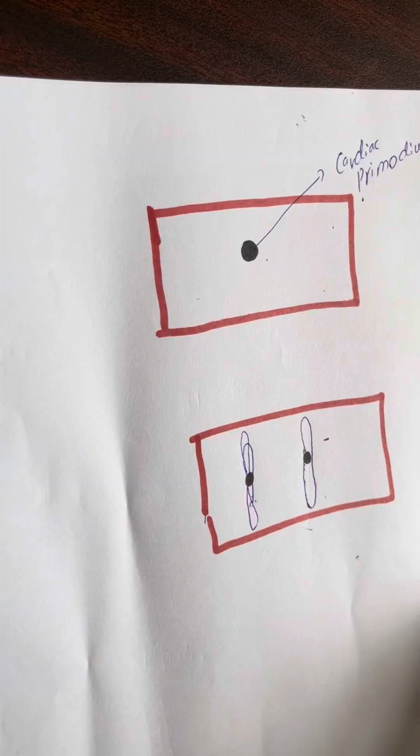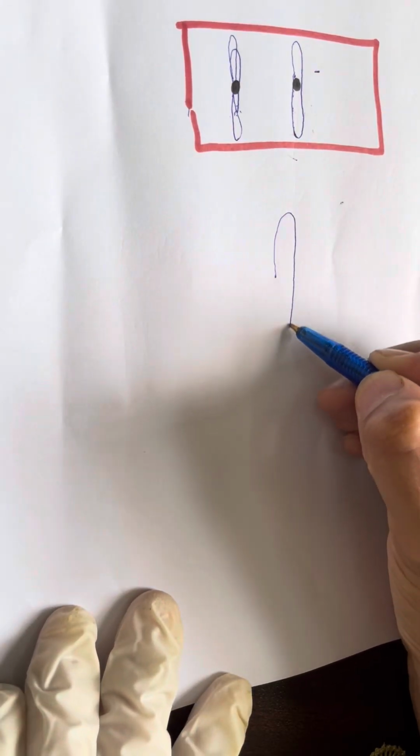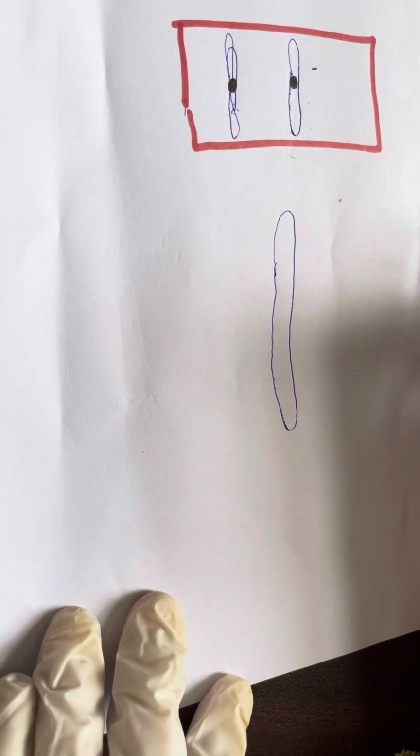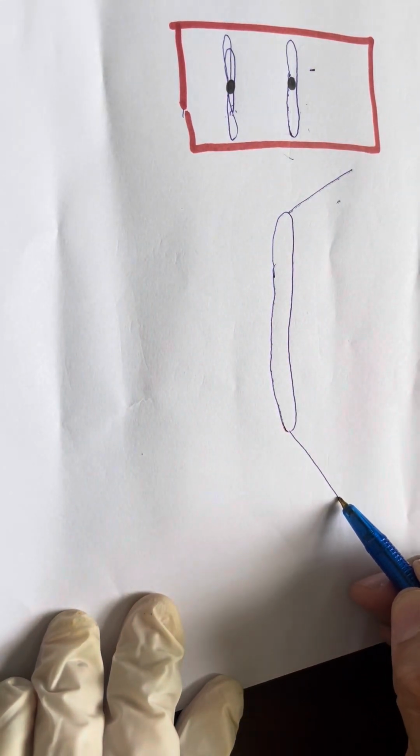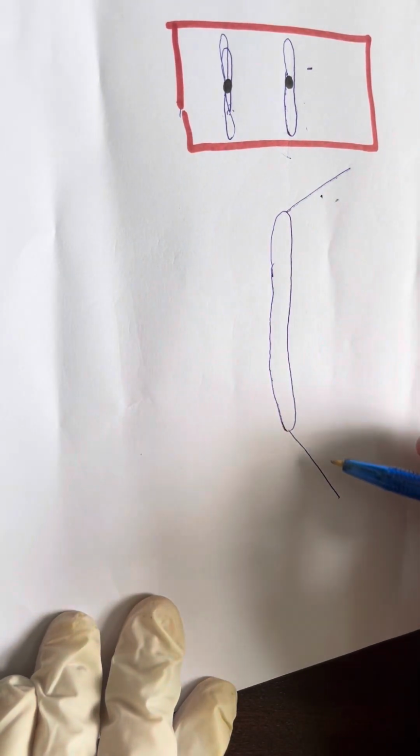and the heart tube will form like a single structure. Now the heart tube will be like this, and this is the upper end, cranial, this is the lower end, caudal, or this is cephalic end, and this is caudal end.